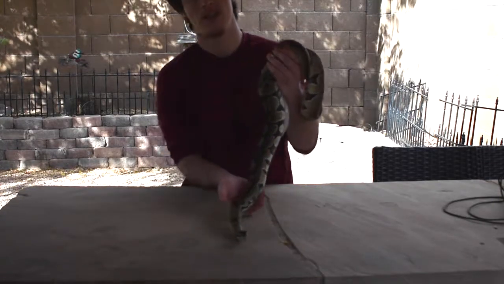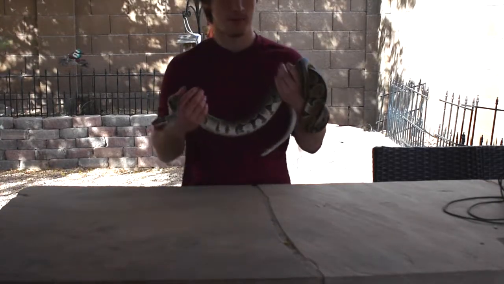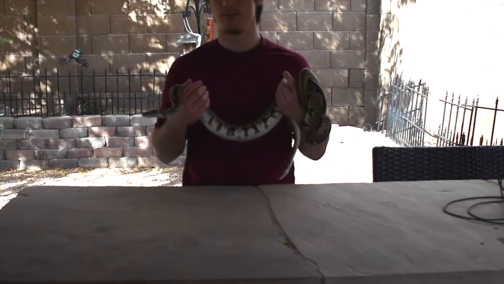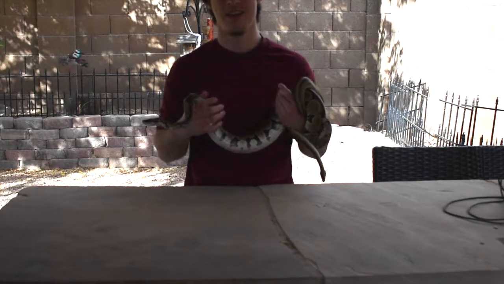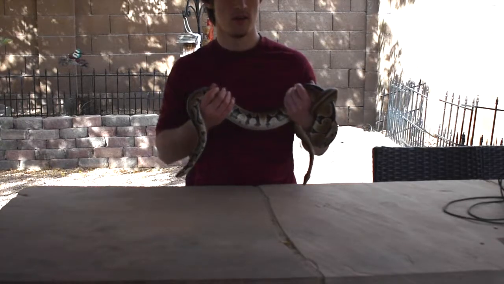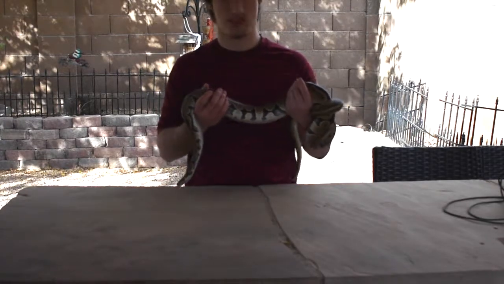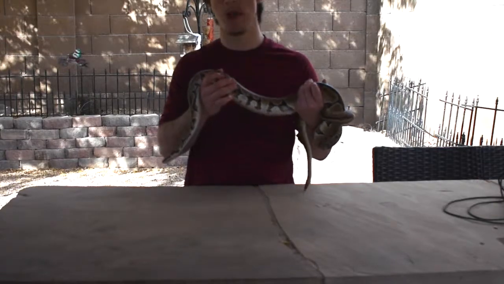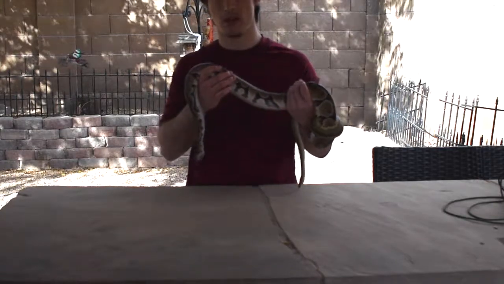Now, for ball pythons, there are so many morphs out there, and again, I only have 2, and that's its own type of topic, ball python genetics on its own. So, like I said, this is going to be a shorter section just because I only have 2 of probably thousands of morphs and morph combinations.